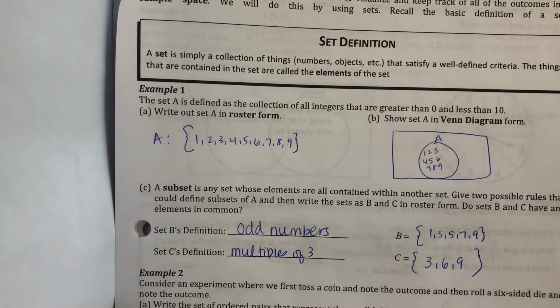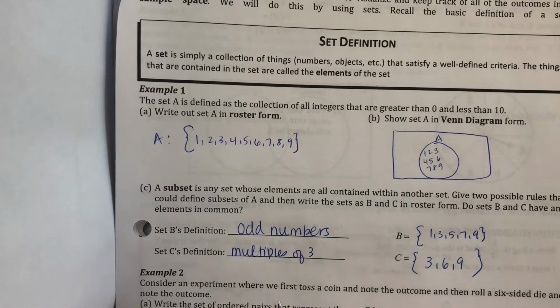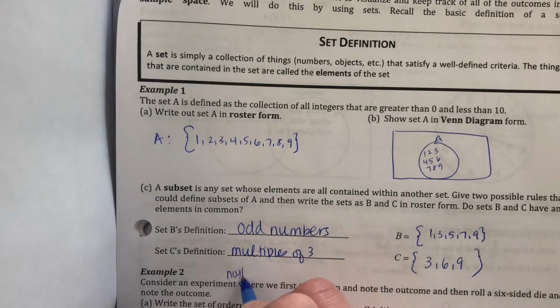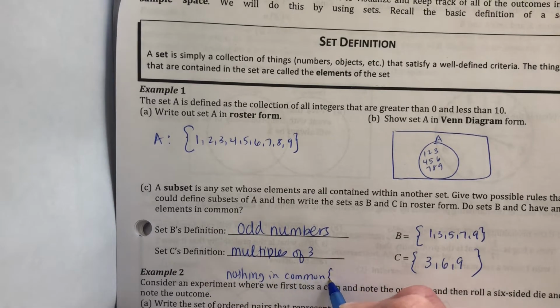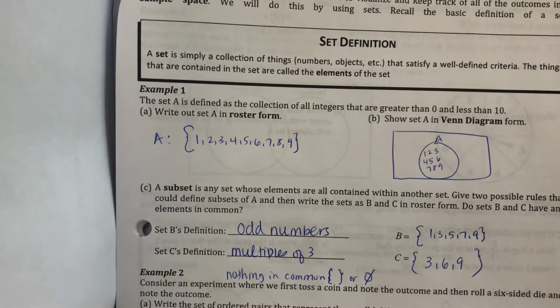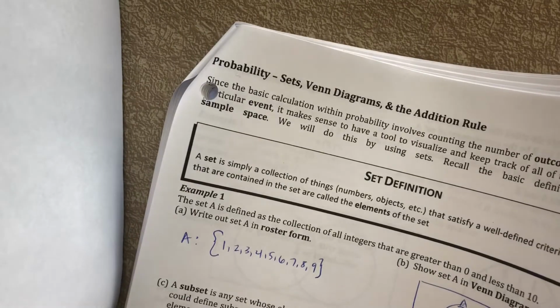So those are basics. If there's nothing in common for a set, you would use the empty set. So let's say instead of odd numbers or multiples of 3, I said numbers greater than 9. Well, there are no numbers greater than 9. So if there's nothing in common, you would use the empty set symbol, which would be empty braces, or that O with a slash through it. So we're going to move on to another example of sets, because that's pretty simple.